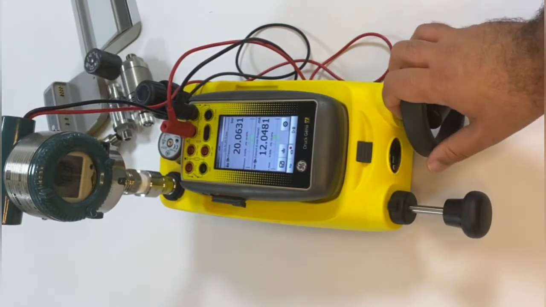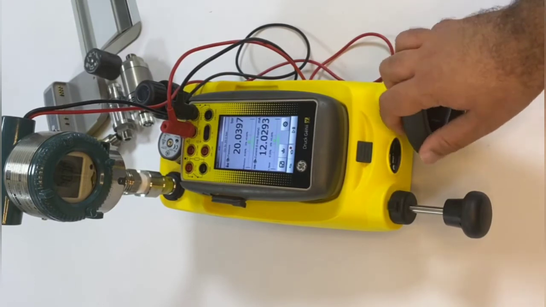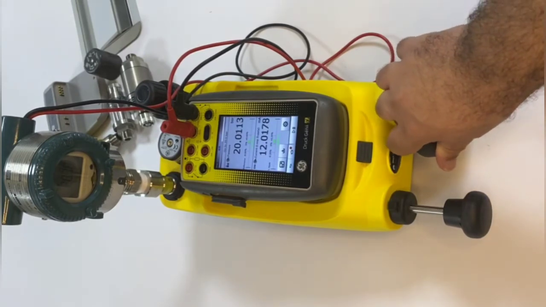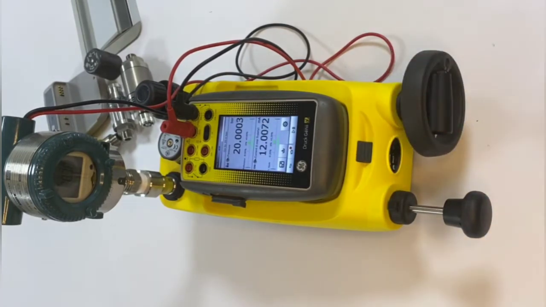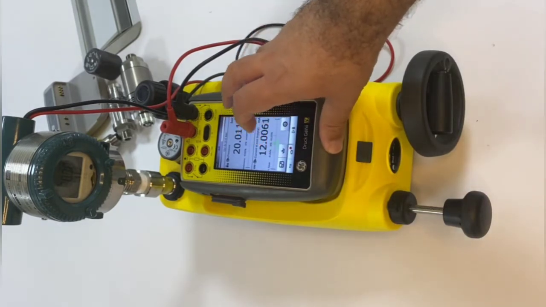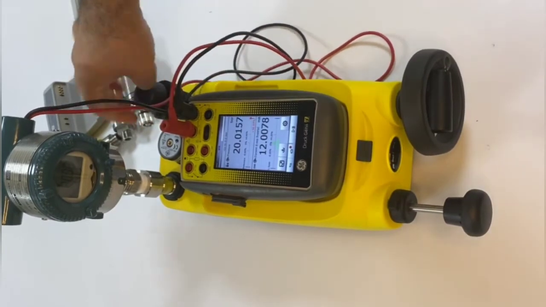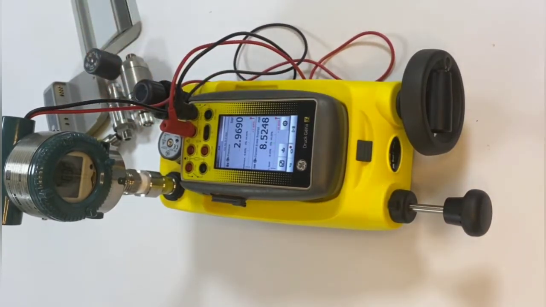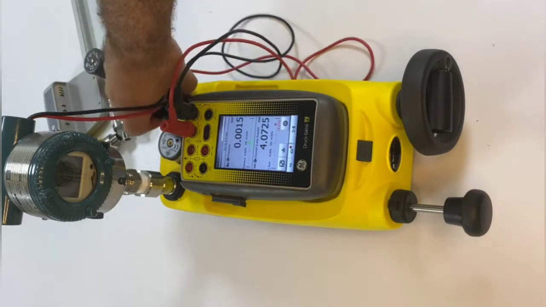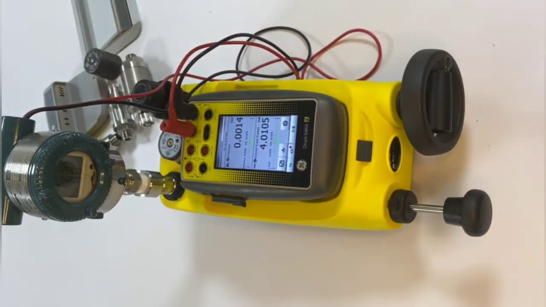Now it's almost to the set points. 20.0003, so I'm fine, 12 milliampere. Great. Then go to 0. We will simply vent the system. And we are done. Let's wait for the pressure to go to complete 0. And the milliampere is within the limit.